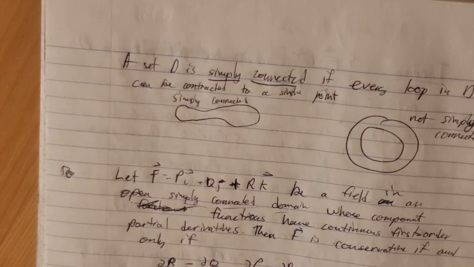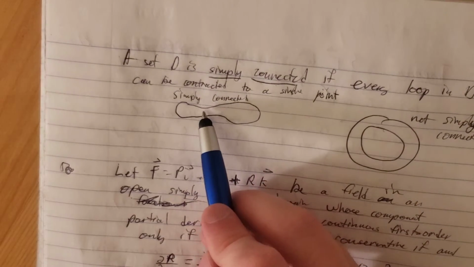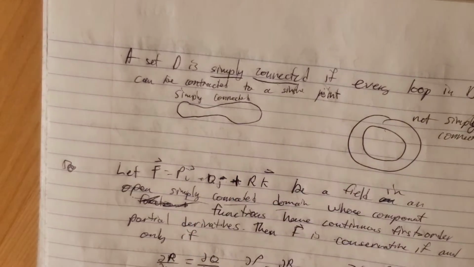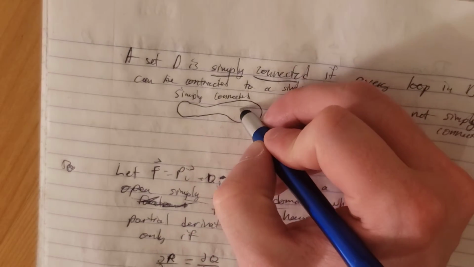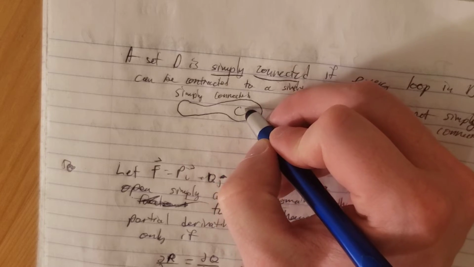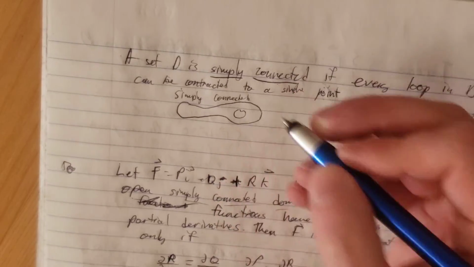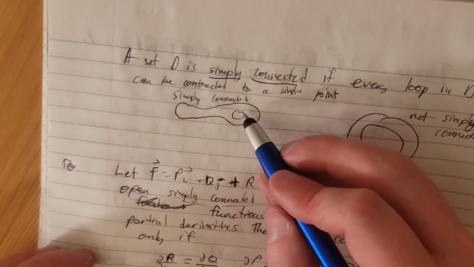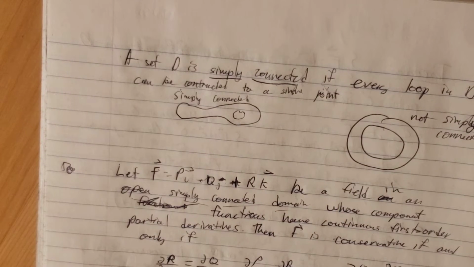Okay? So this right here is a picture of a simply connected region, because if I take any closed loop in here, I can contract that in. I can squeeze that loop in to a single point within our region.